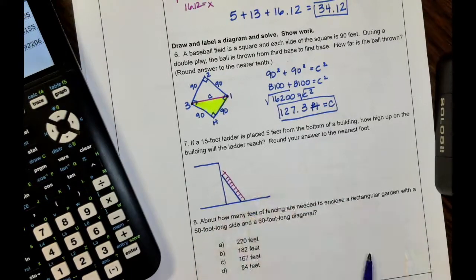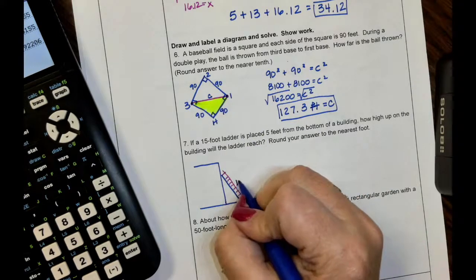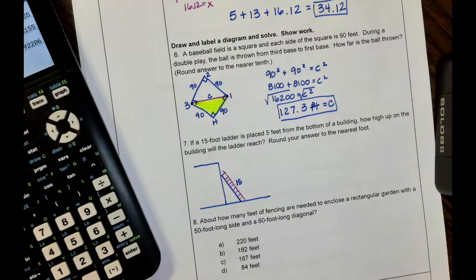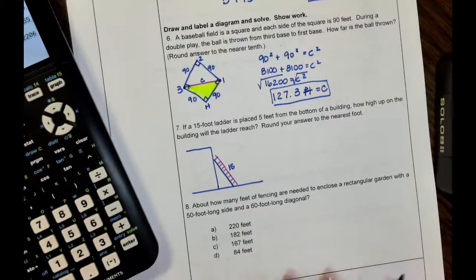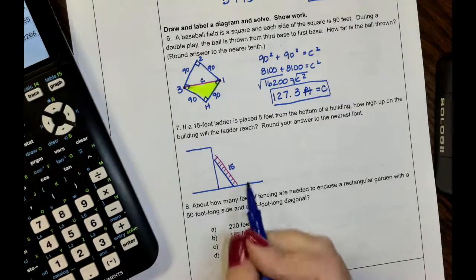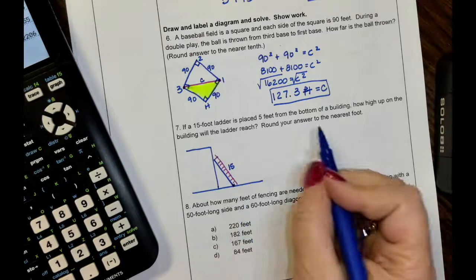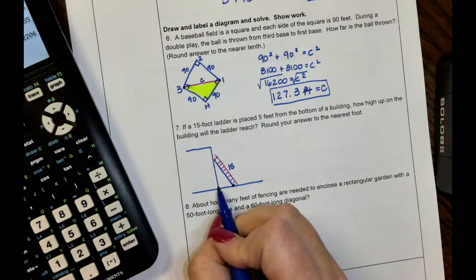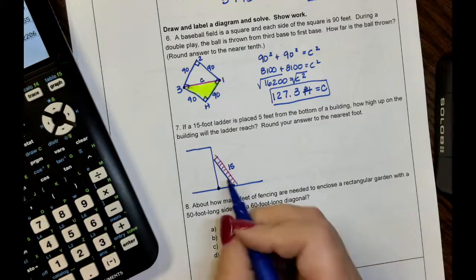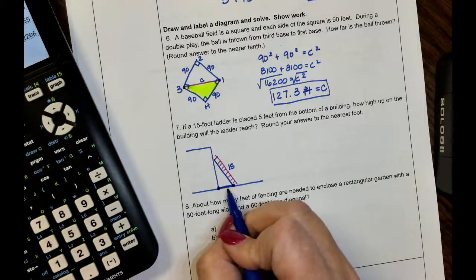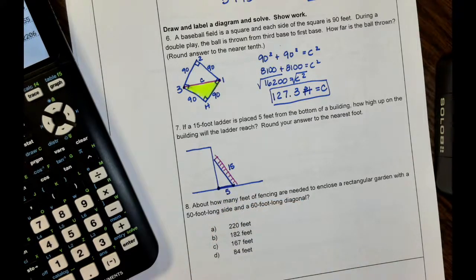Okay? And it is placed, it's 15. The ladder is 15 feet. So let's put the 15 foot on the ladder. It is placed 5 feet from the bottom of the building. So the bottom of the ladder is 5 feet from the bottom of the building. So there's the bottom of the building. So this side right here is 5 feet. How high up on the building will the ladder reach?